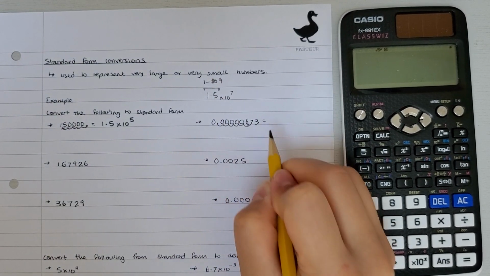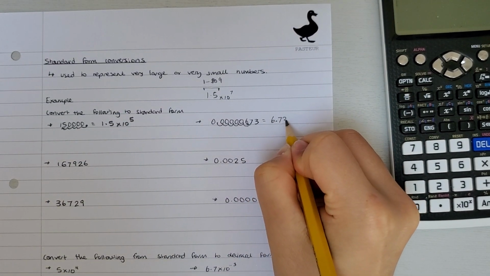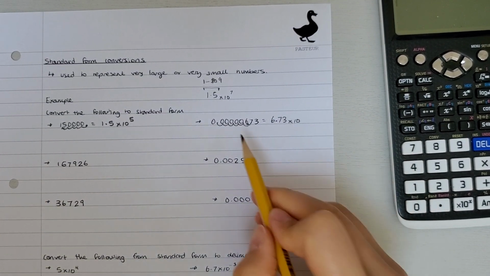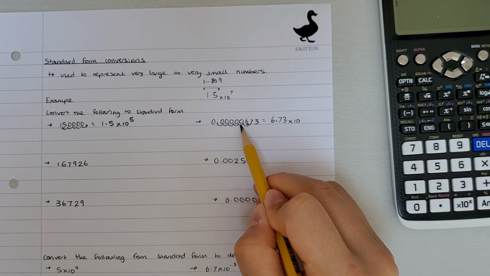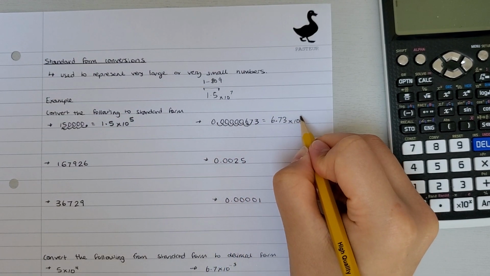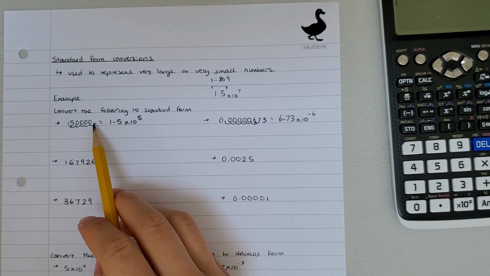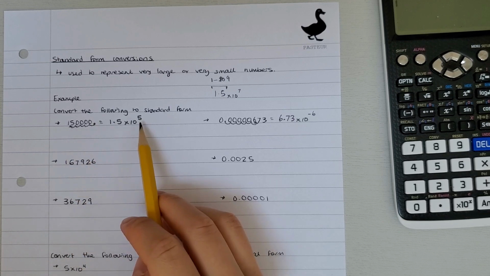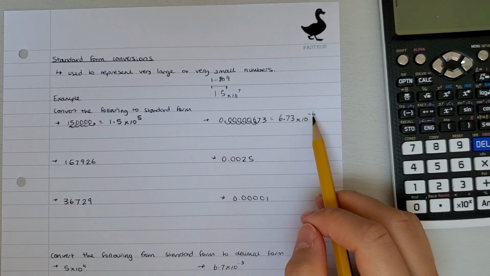So this is equivalent to 6.73 times 10, and the decimal place moved 6 times, so it's to the power of negative 6. If the decimal point moves to the left, it's a positive power. If it moves to the right, it's a negative power.